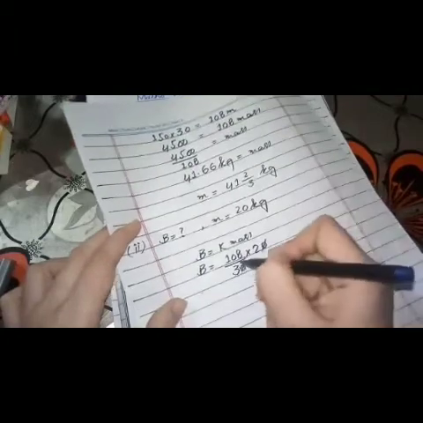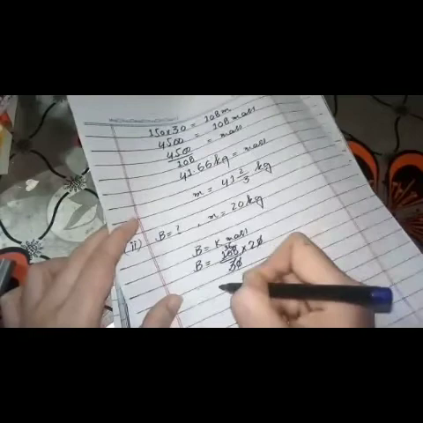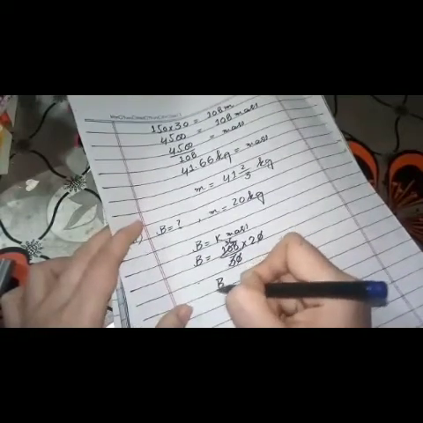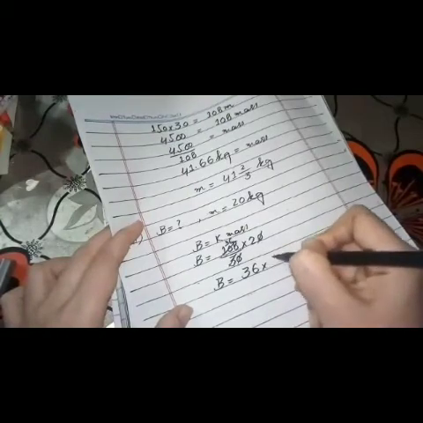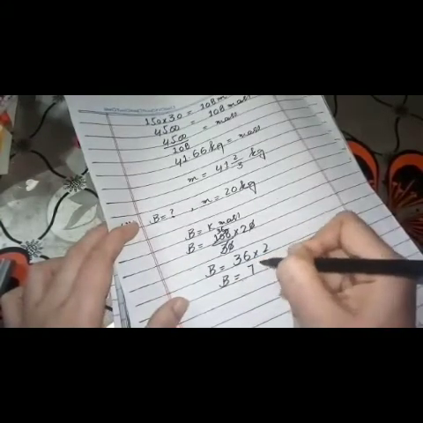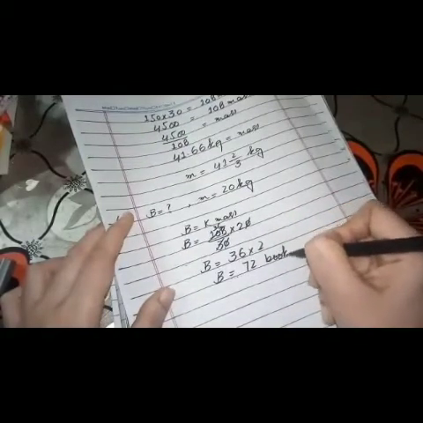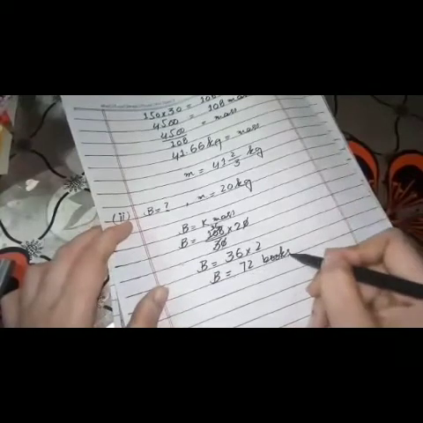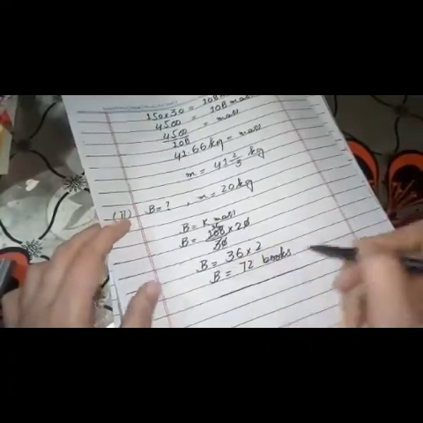Let's cut here. 3 3s are 9, 3 6s are 18. So P is equal to 36 multiplied by 2. P is equal to 72 books. It's the answer of part 2. We obtained the answer of part 2.